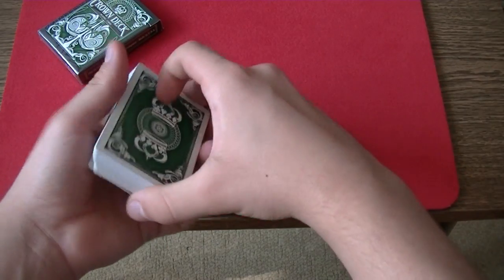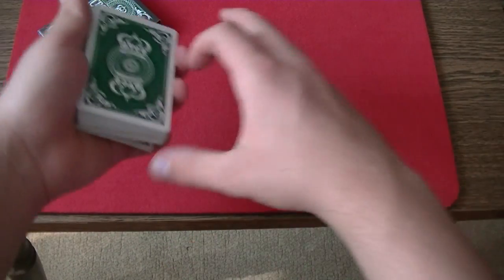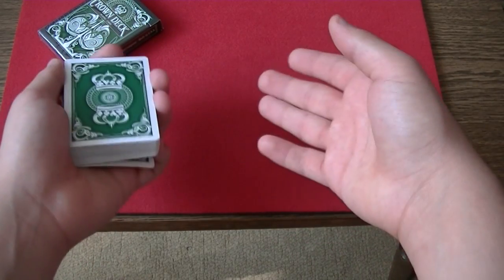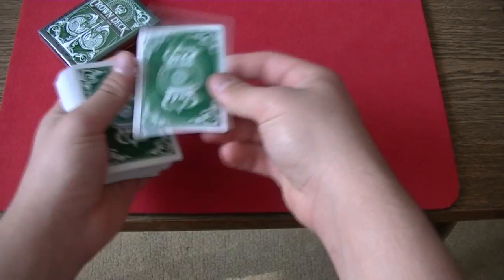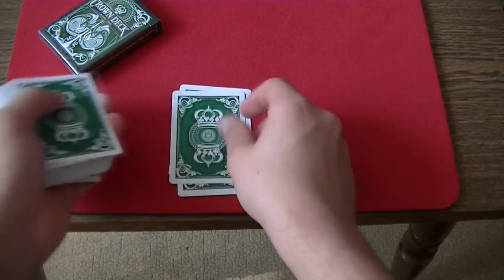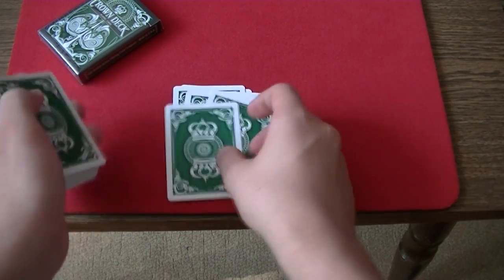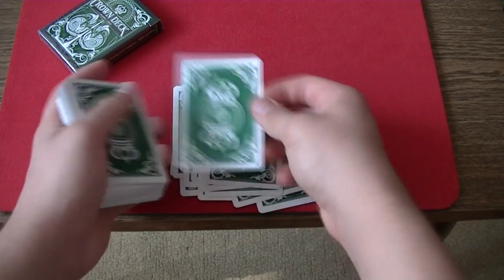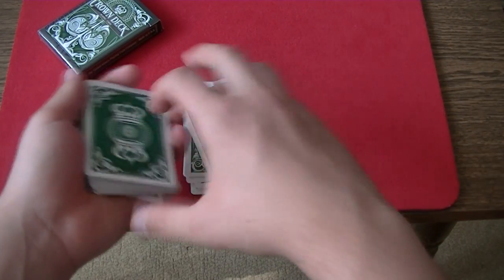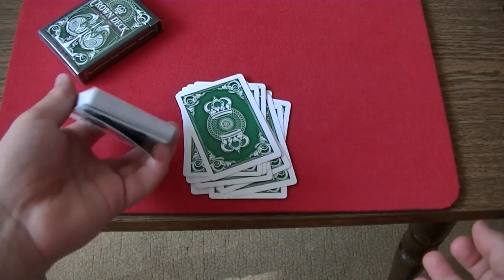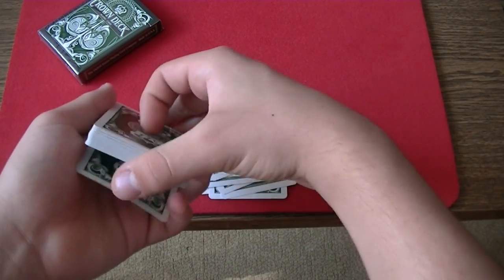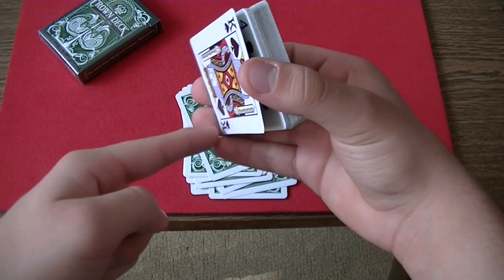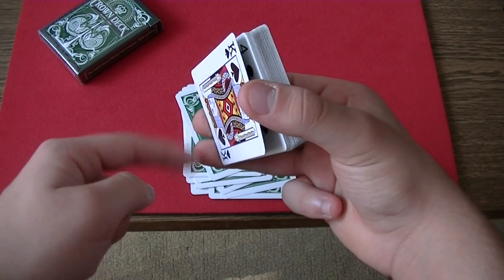Now you have the break above the selected card, the King of Spades, and you have to count 15 cards. The number 15 was the selected number from the spectator. You count it loudly, so 1, 2, 3, 4, 5, 6, 7, 8, 9, 10, 11, 12, 13, 14, 15. Now whenever you finish counting the cards, you transfer the pinky break to a thumb break like so. Okay, you're holding the cards in the middle grip, so if you look on the bottom of the pack you can see the tip of your middle and ring finger right here.